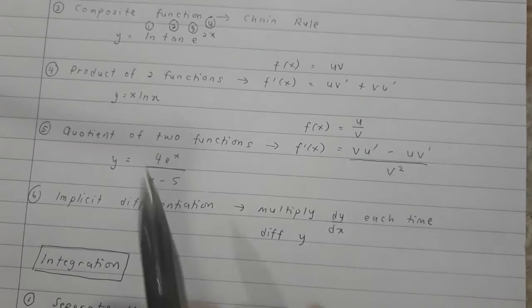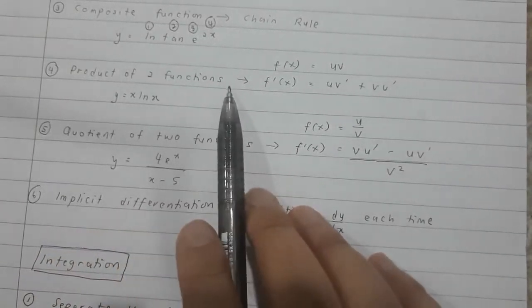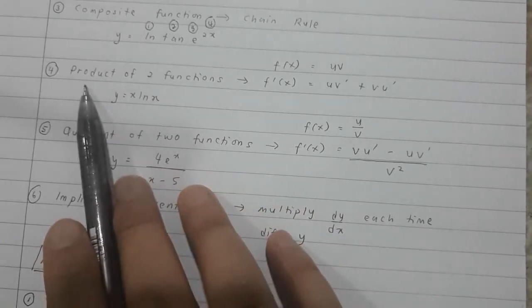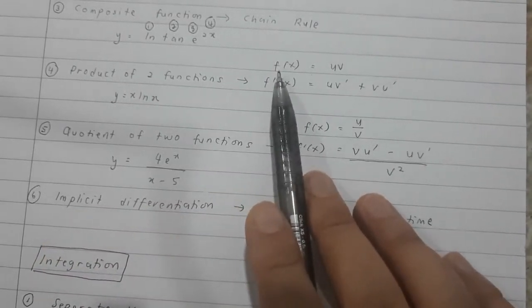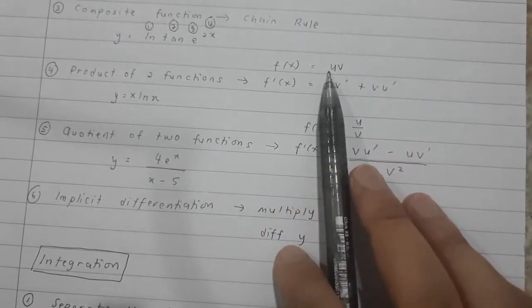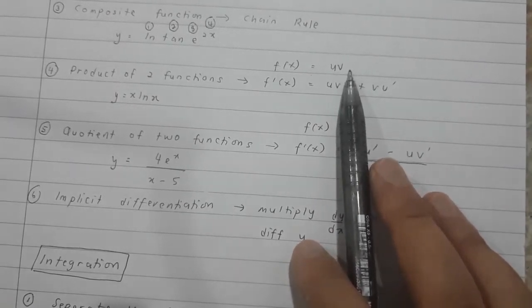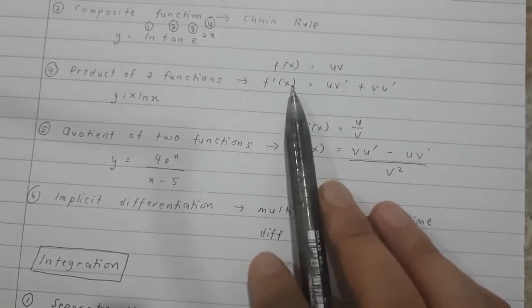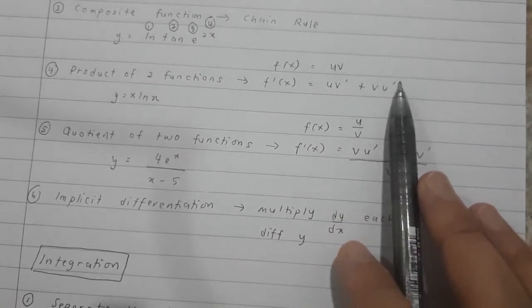Number 4, when we want to differentiate a product of two functions, or multiplication of two functions. When we have f(x) equals uv, so u is one function multiplied by v, another function, to differentiate, f'(x) equals uv' plus vu'.